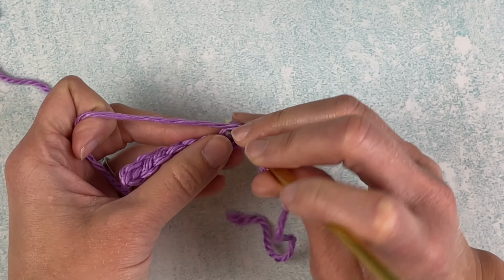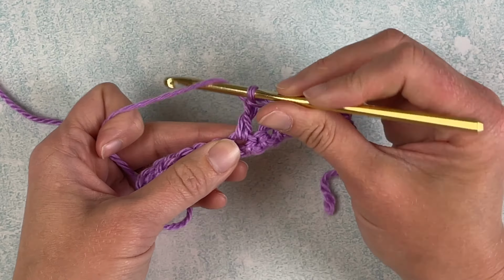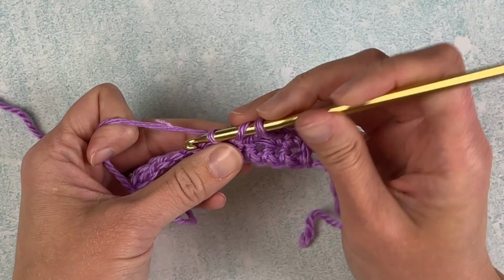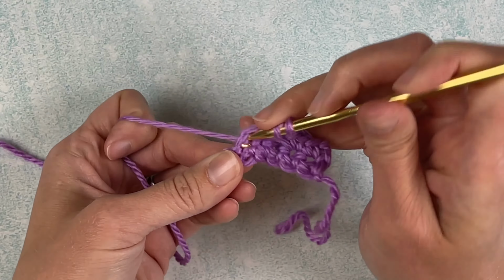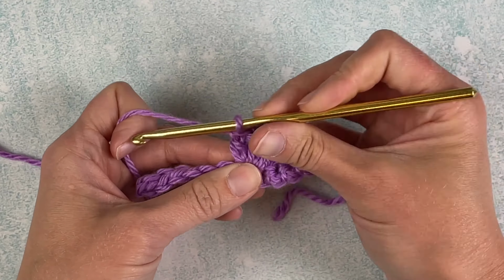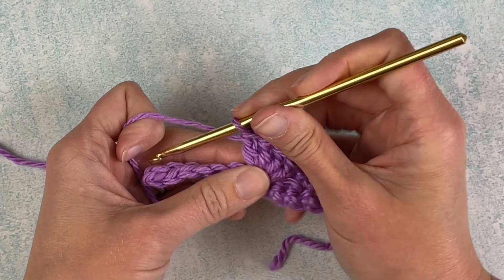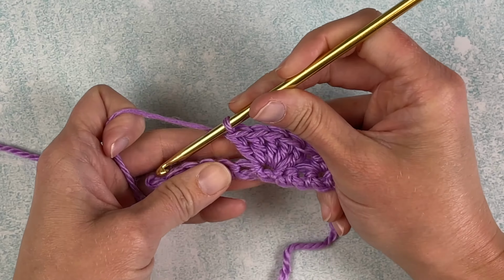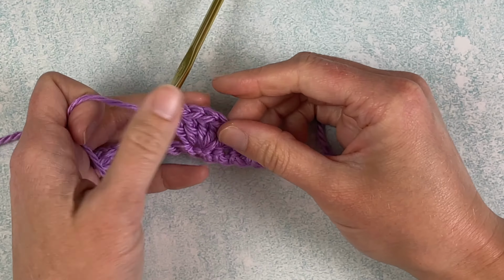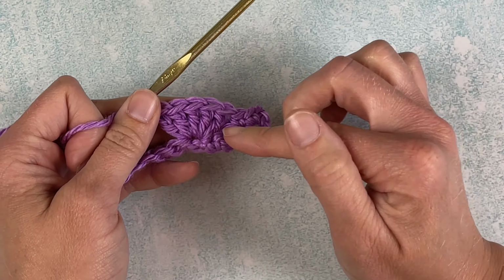So in the same stitch space, I would make 1 double crochet, 2 double crochet, 3, 4, and 5. You can really add as many stitches in 1 stitch space as you want, as long as they fit.